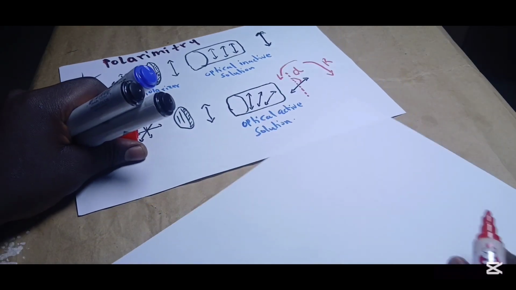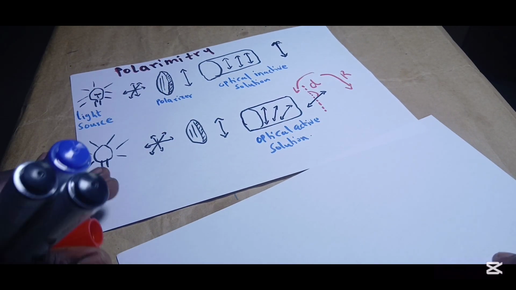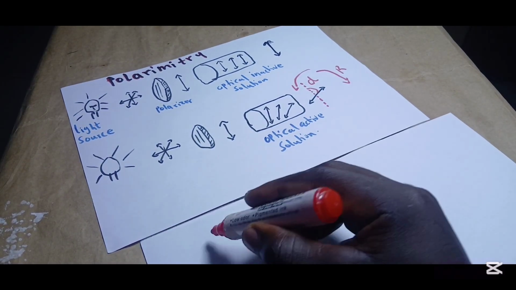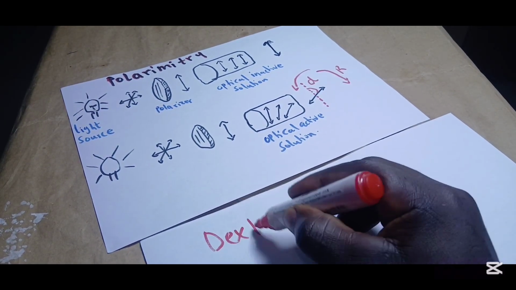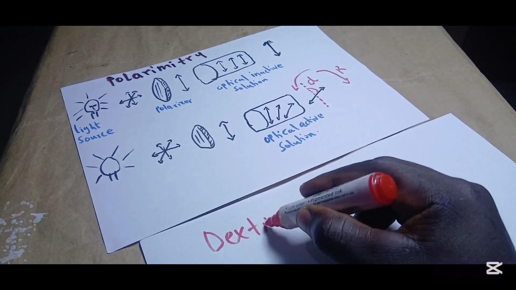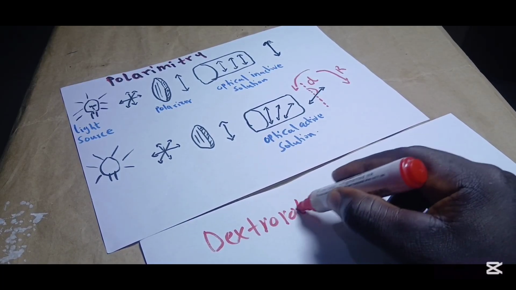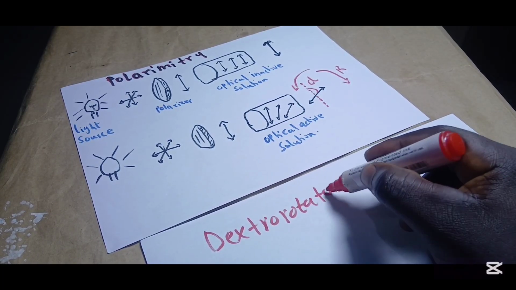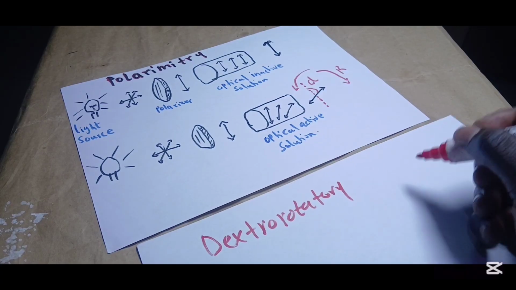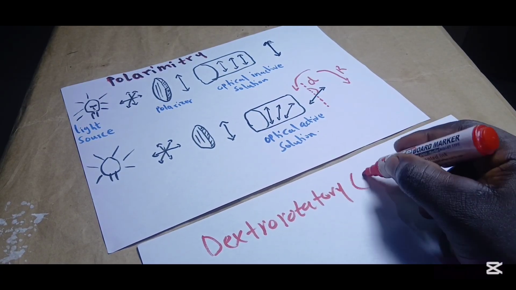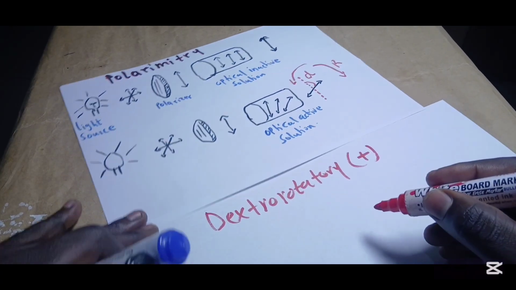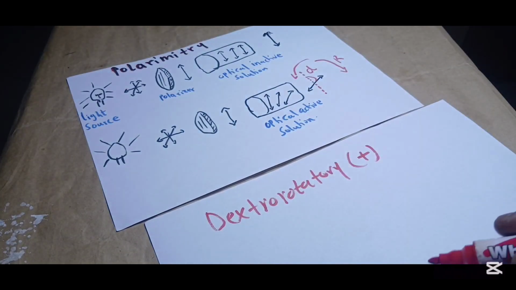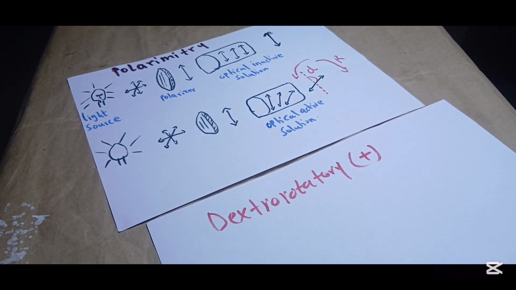If the beam of light forms an angle to the right, it is called dextrorotatory, and it is usually indicated by a plus sign.